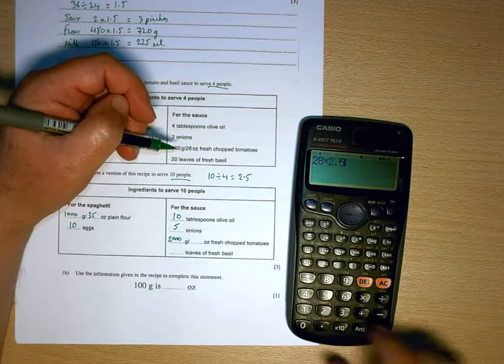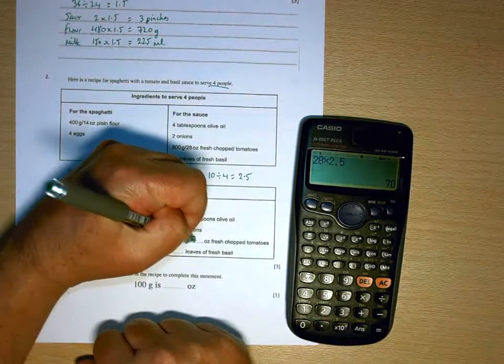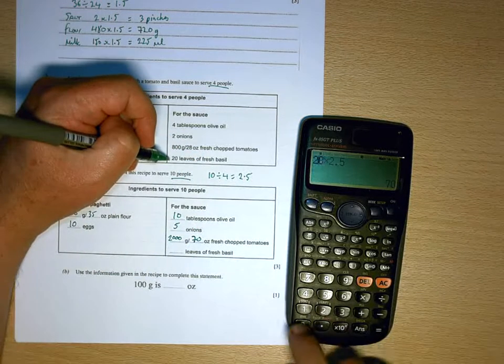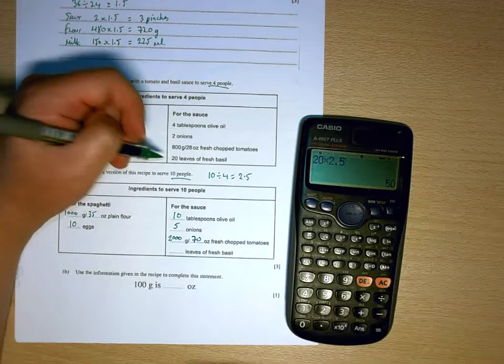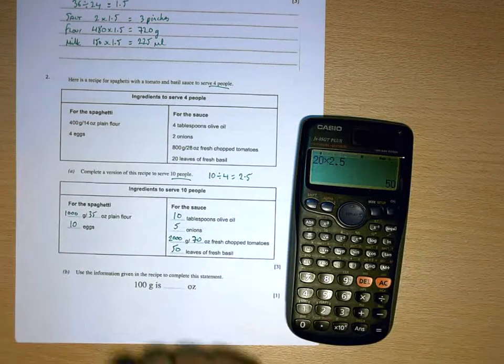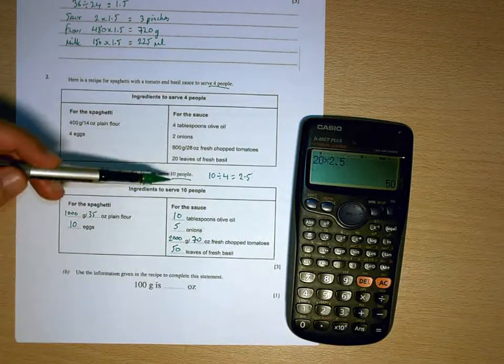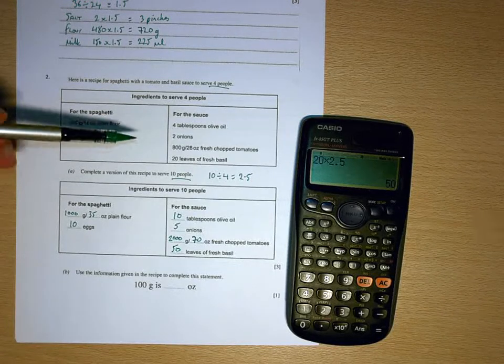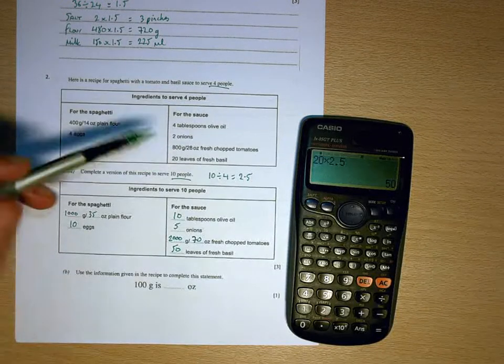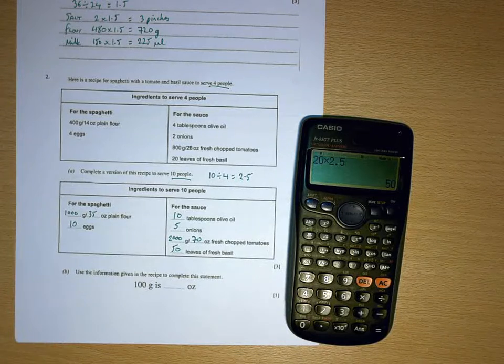28 times 2.5, and finally 20 times 2.5. So that's the important thing, is to work out what the scaling is, whether you're doing it by doubling and halving, or you're just doing one straightforward line of maths.